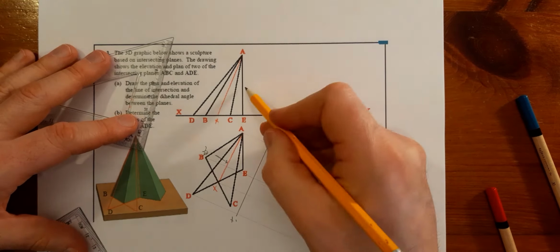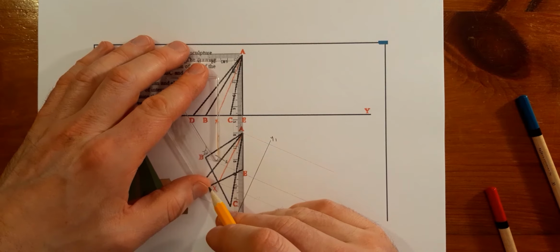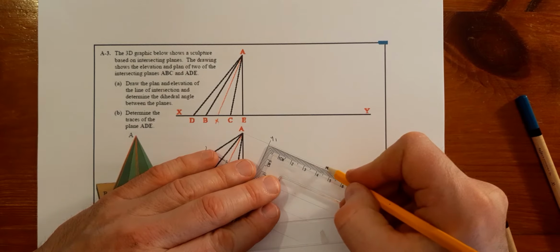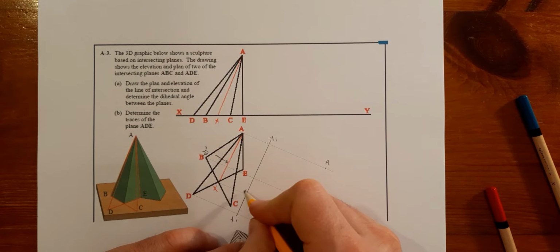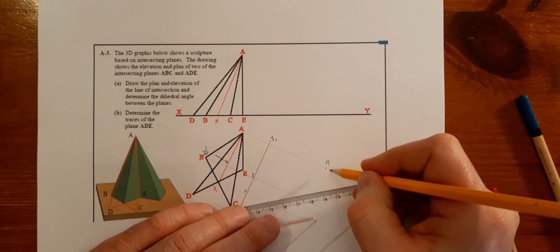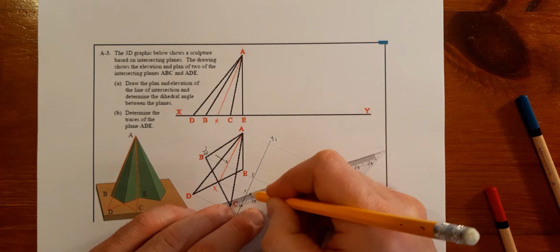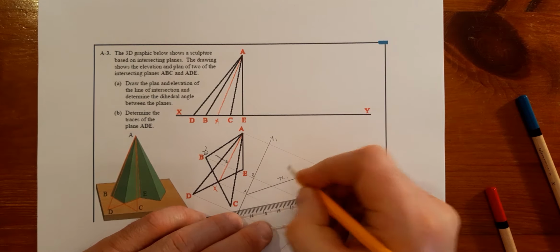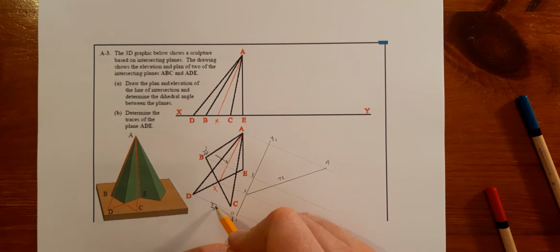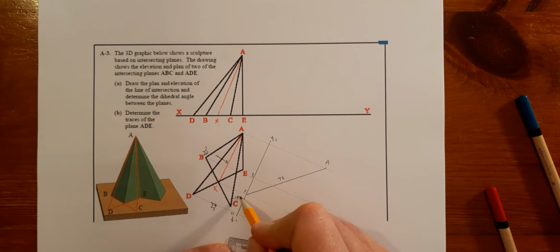New view, 1 view back, 2 views back. Getting our heights from up here. There's only one height to get. That's A, X, D, B. And that's the true length. Okay. And now what we're going to do is we're going to look along this line now to see it as the point view.